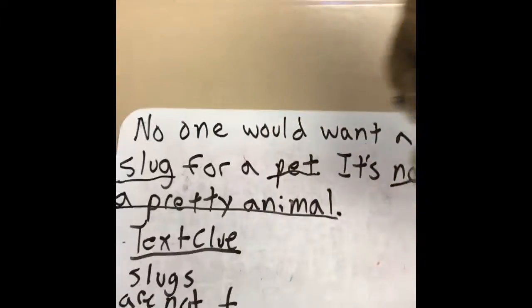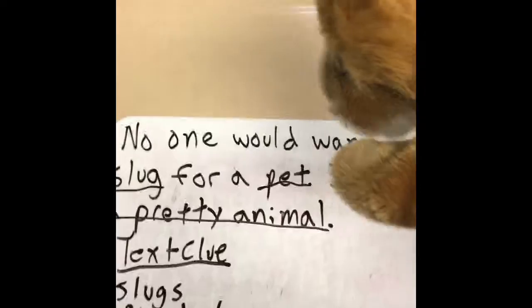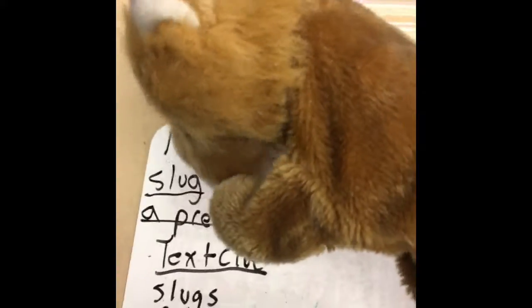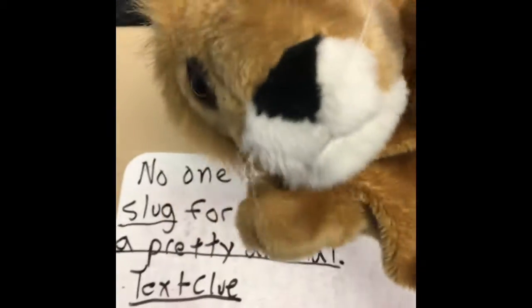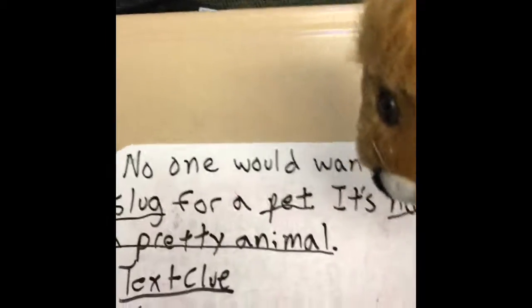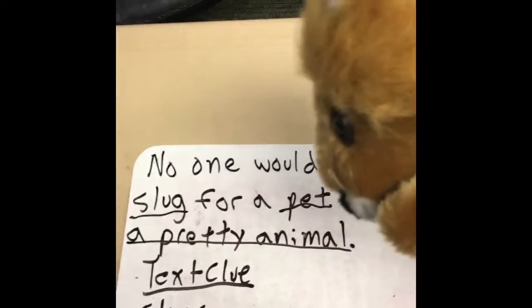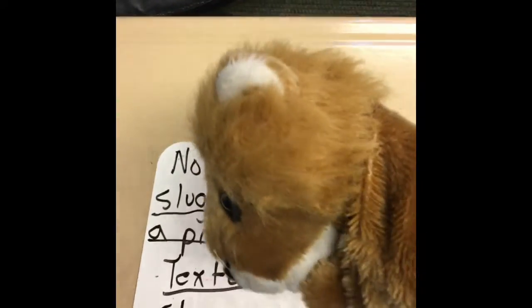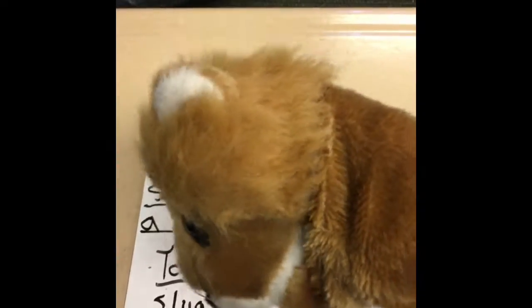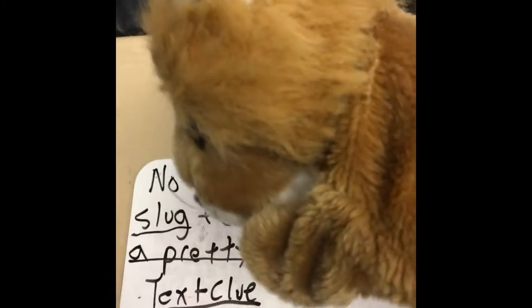Now, what I've done here is underline some context clues. The first one is slug, and the next one is pet. I did that because the question we saw mentioned slug and pet. Now, I look at this last sentence, it's not a pretty animal. It's another text clue. So when I put it down for my text clues, I would say slugs are not pretty, because that's what the text says. It's referring to the slug as not a pretty animal.